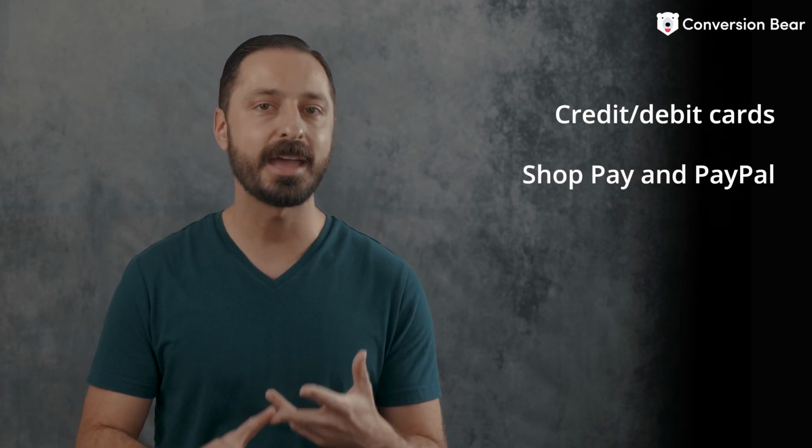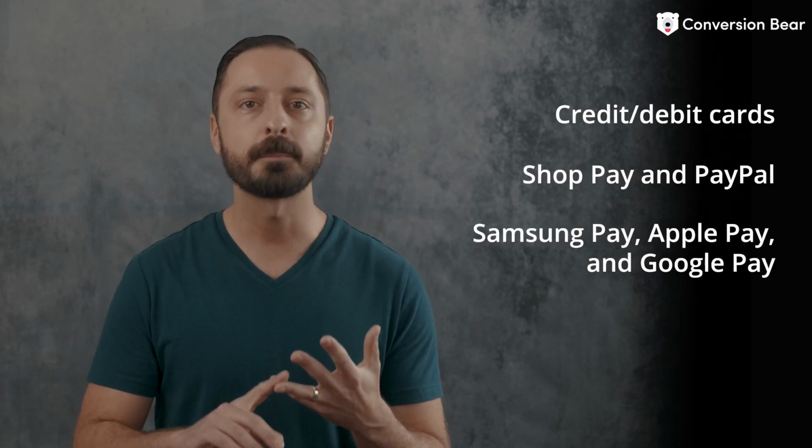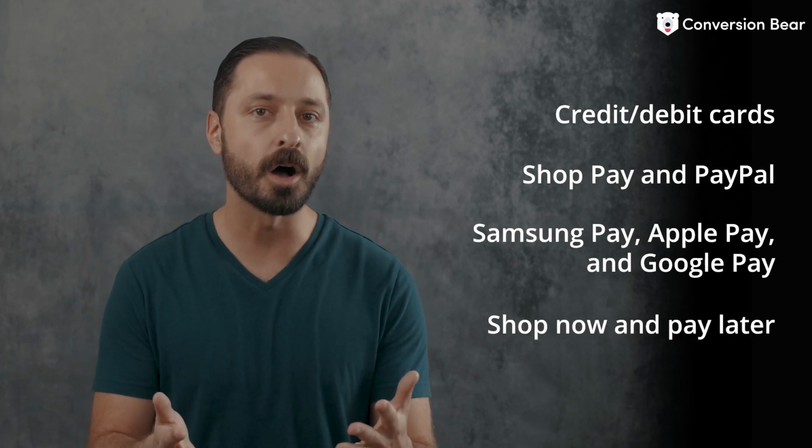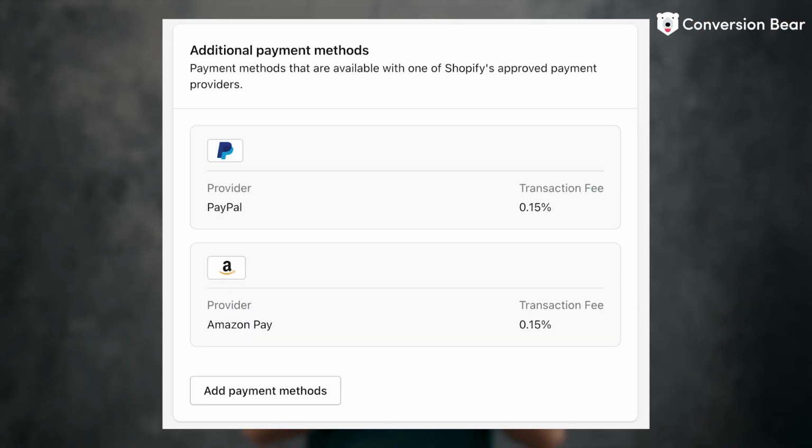For this reason, on your Shopify checkout page, consider accepting a variety of payment methods such as credit and debit cards, shopping apps such as Shop Pay and PayPal, Samsung Pay, Apple Pay, Google Pay. Those are examples of digital wallets, or allow them to shop now and pay later in installments. You can add payment methods from the Shopify admin under the payment section.